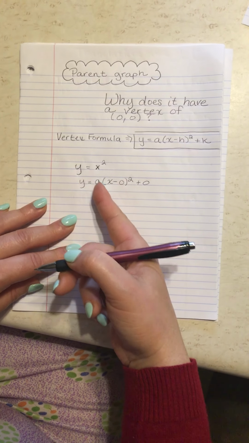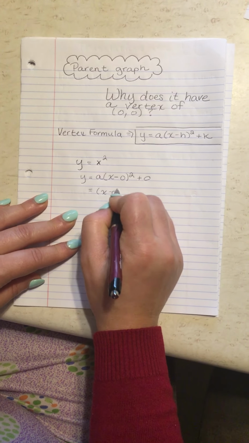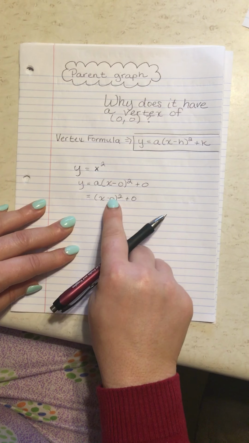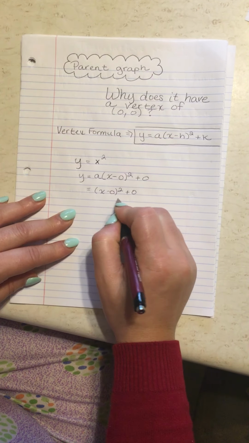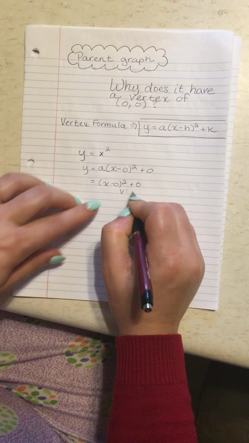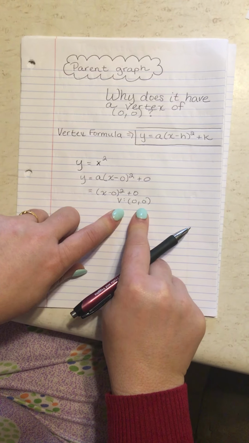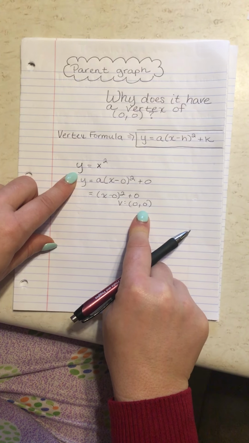Well, we don't actually need our a, so we could just say this is x minus 0 squared plus 0. Isn't that the same thing? It just looks like our form. So our h is 0 and our k is 0. So that's why our vertex is 0, 0. I want to make sure that you understand that from our parent graph.